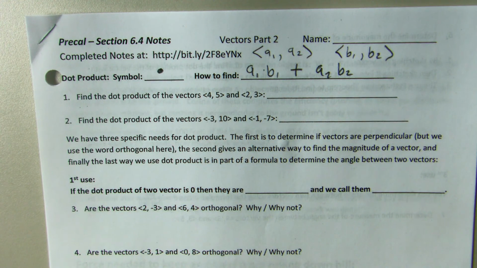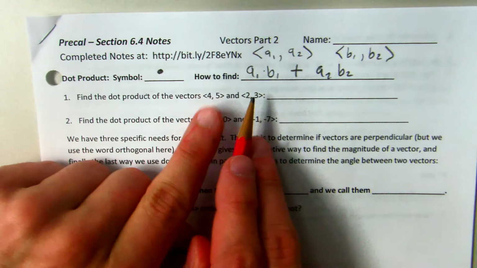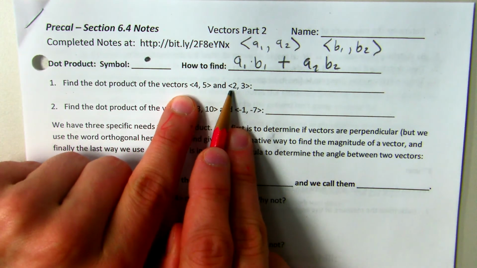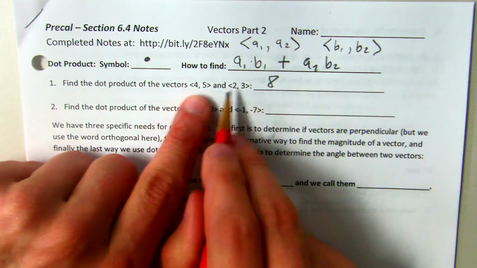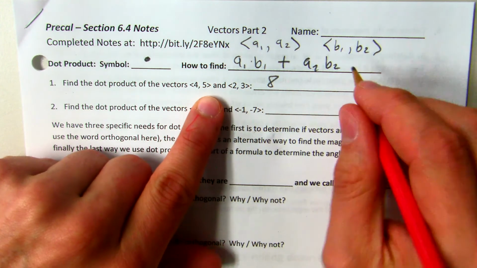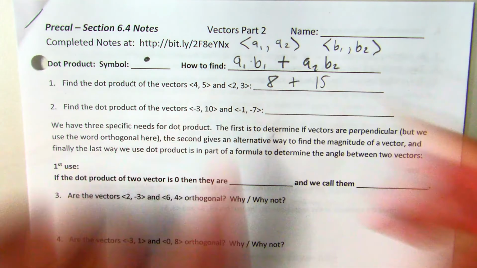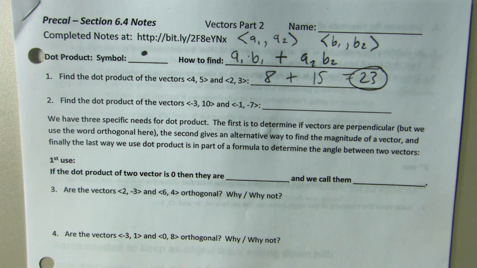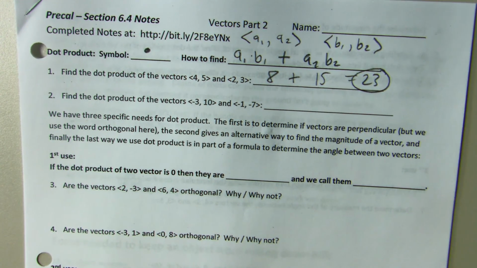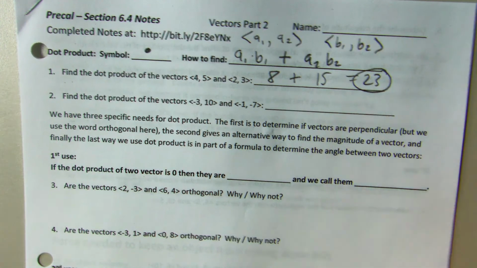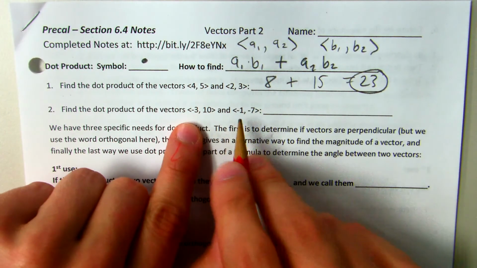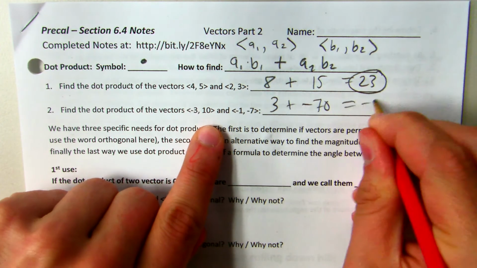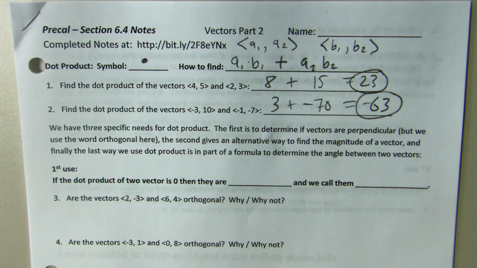So a couple quick examples. If I wanted the dot product between 4, 5, and 2, 3, I would multiply the horizontal components, 4 times 2. I would multiply the vertical components, 5 times 3. Add them up, and their dot product would be 23. So as long as you know where that comes from, just some arithmetic. Multiply the horizontal components together, multiply the vertical components together, add them up, and that is what we refer to as dot product.